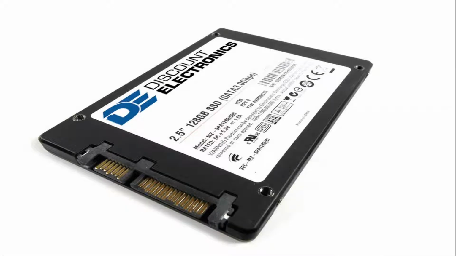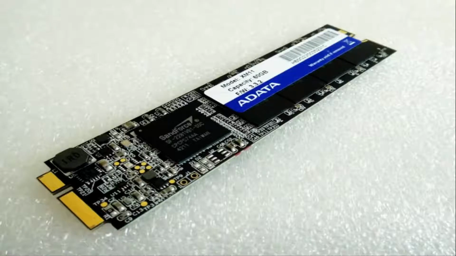Even to take it a step further, now there is the new kid on the block. It's not that new, but it's still fairly new. It's the M.2, which is a newer form of solid state hard drive. It is smaller. The form factor resembles a stick of RAM, but it's not RAM. This is a hard drive. These are extremely fast. Very, very fast.